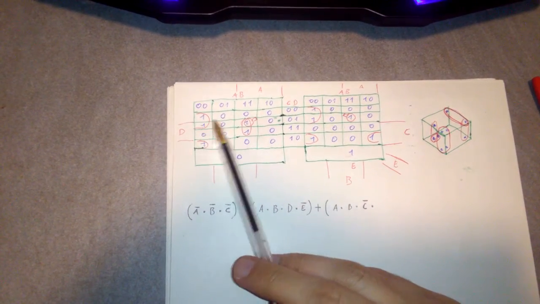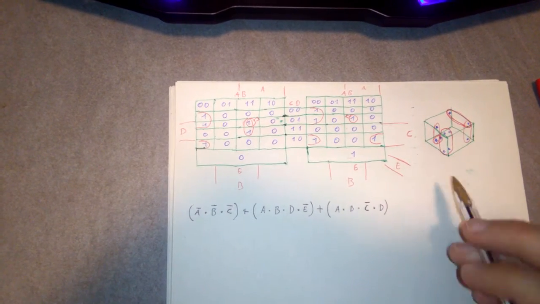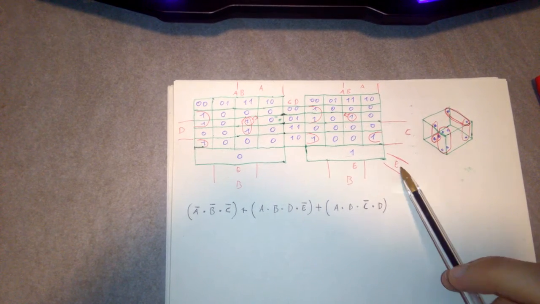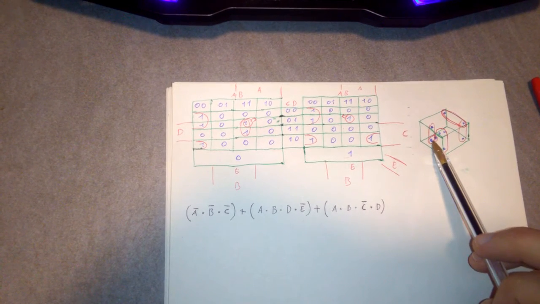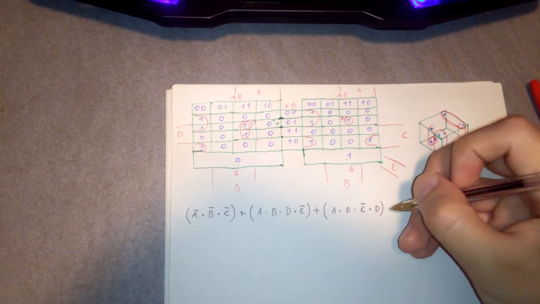And it's completely inside of D, so we're going to have times D. Lastly, we're going to leave E alone because it's half inside and half outside of E, as it's basically both in the bottom plane and the top plane.